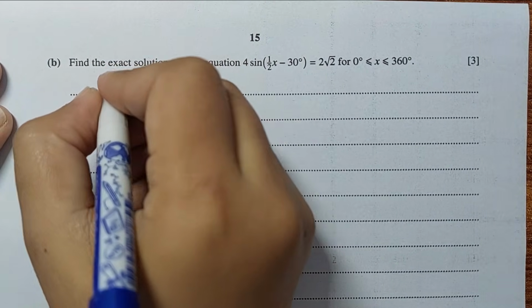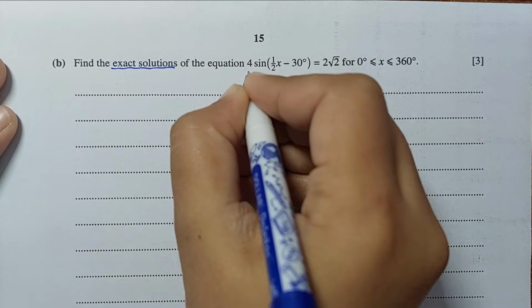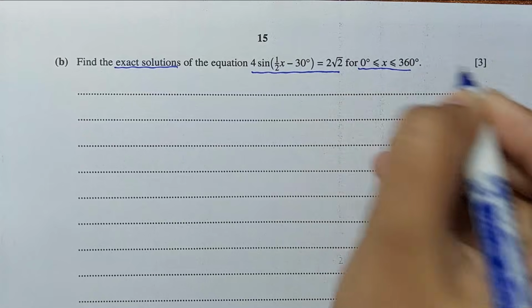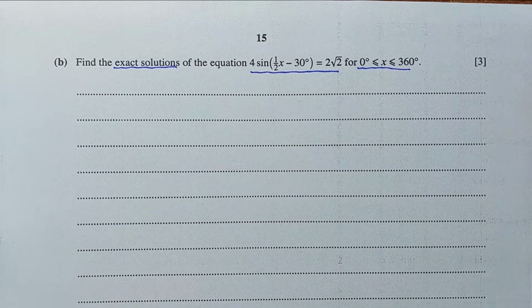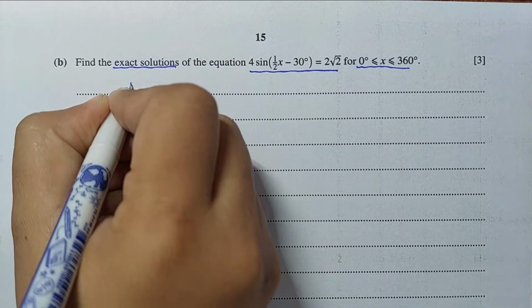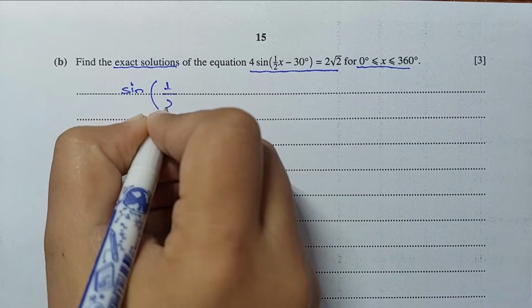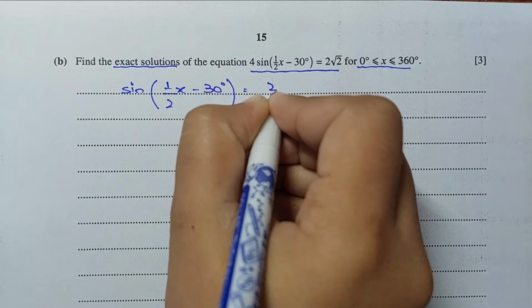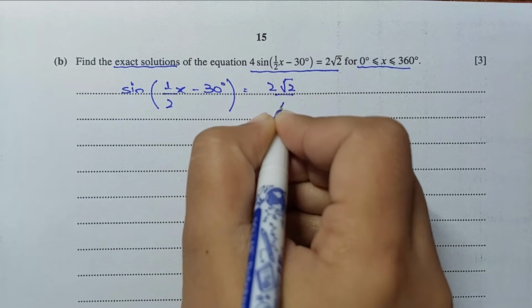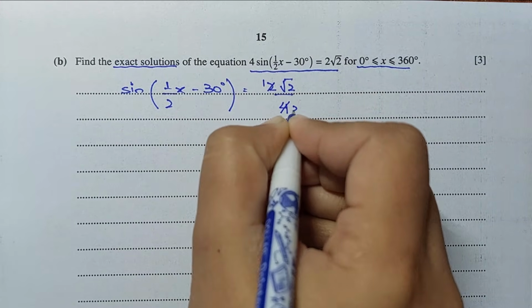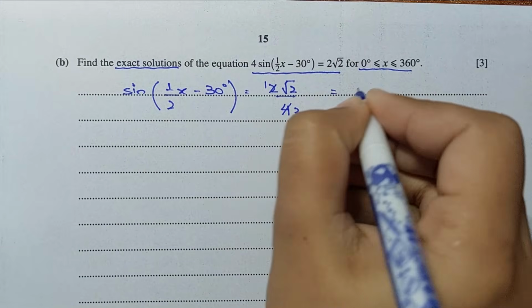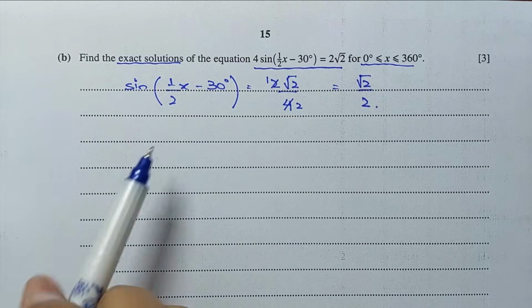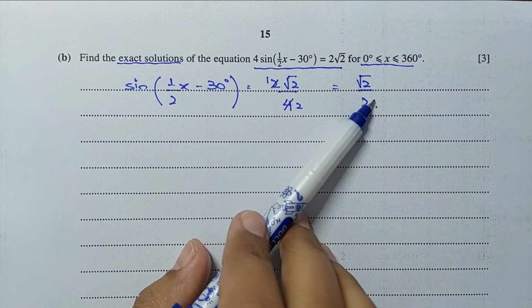Now for part B, find the exact solutions of the equation. This whole equation equals 2 root 2, where x is between 0 to 360 degrees. Okay, simplify. So we can say sine of half x minus 30 degrees equals 2 root 2 divided by 4. 2 times 1 is 2, 2 times 2 is 4. So this is root 2 over 2. Now this equation tells us that sine is positive, right?